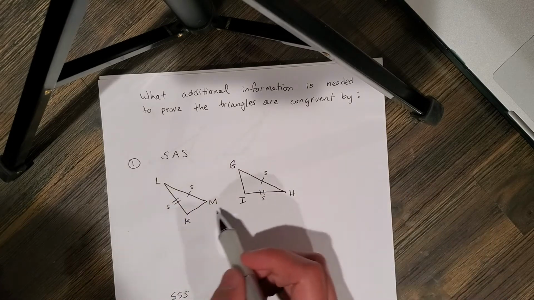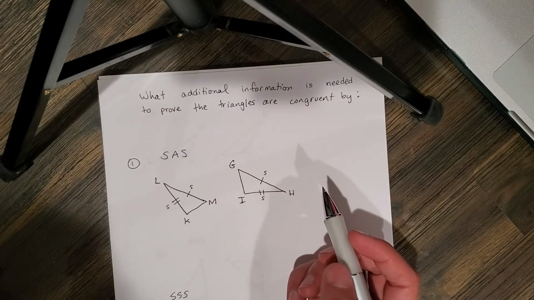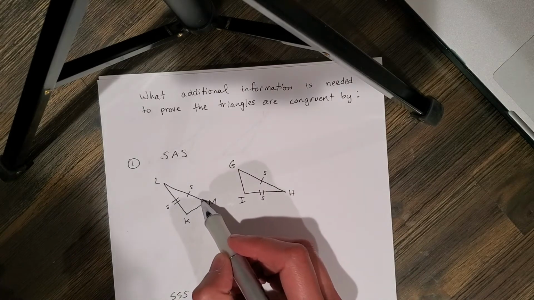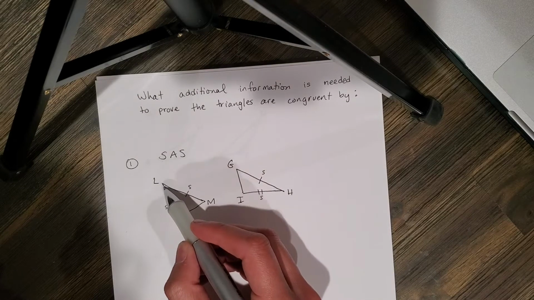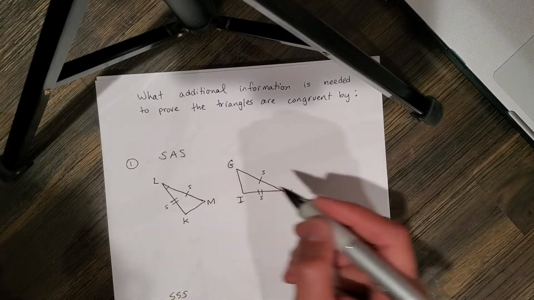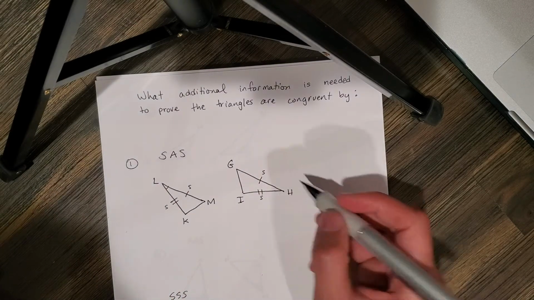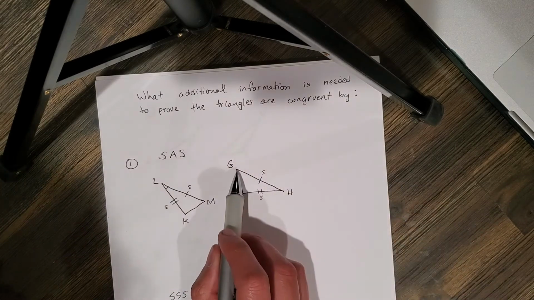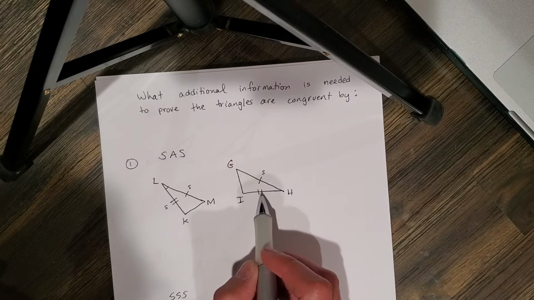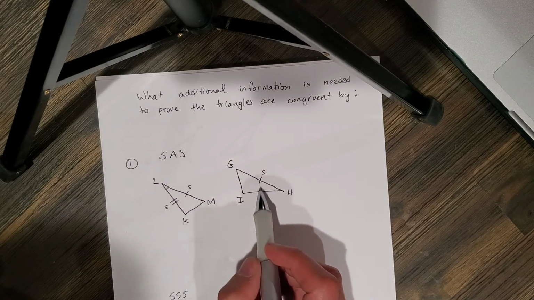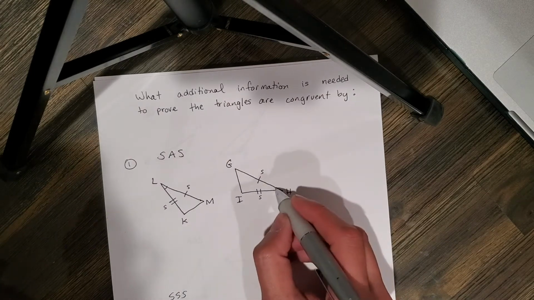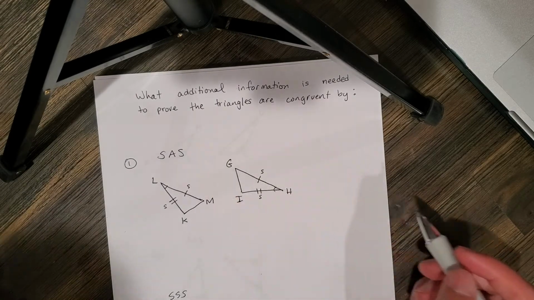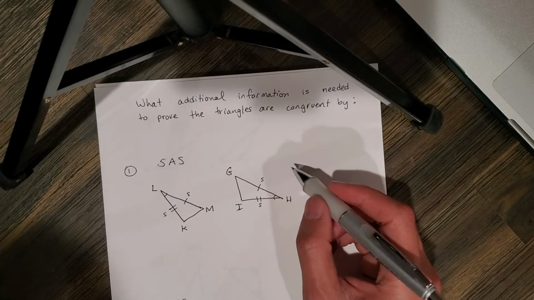Okay, so notice triangles have three angles. And so we need to find the one that's in between these two sides here. And so notice this side here and this side here, they meet at L. So that's the angle that I need to label there. So I'm going to go ahead and draw a little arc there. And I'm going to do the same thing over here. Notice there's S and there's the other S, right? So the two sides, they meet at this angle in that corner. And so those are the two angles that need to show that they are congruent.